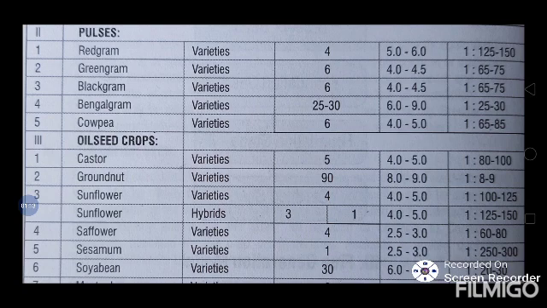Cowpea. The seed requirement is 6 kg per acre, then yield expected is 4 to 5 quintals per acre and seed multiplication ratio 1 is to 65 to 85. Coming to the oilseed crops, castor. In castor, the seed requirement is 5 kg per acre, then 4 to 5 quintals per acre is the yield and 1 is to 80 to 100 is the seed multiplication ratio.